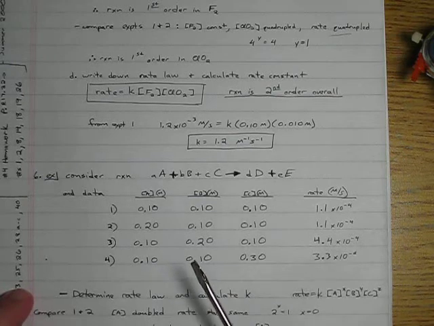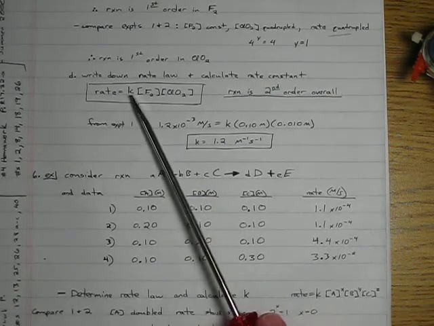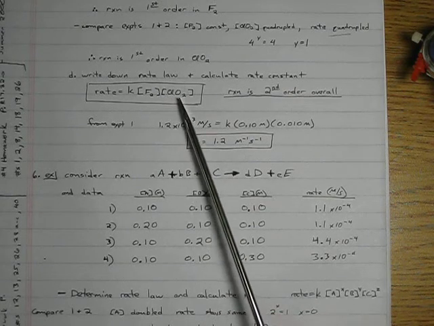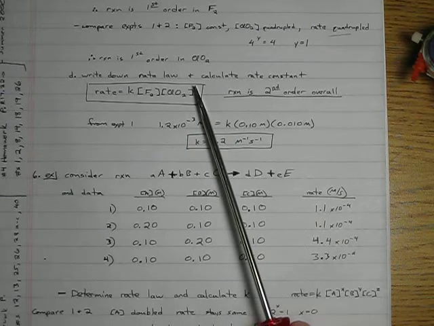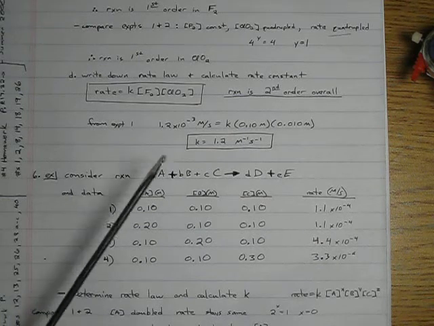So now we can write down our rate law. Our rate equals K times the concentration of F2 to the first power times the concentration of ClO2 to the first power. Note that anytime we have anything to the first power, we don't worry about it, because anything to the first power is just that thing. So we're not going to write a 1 here.